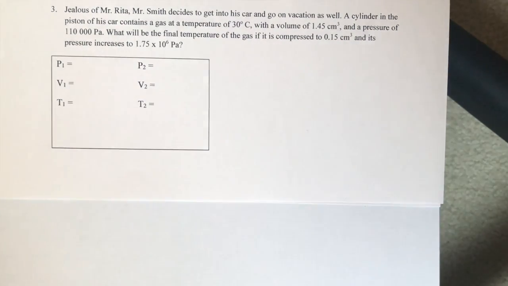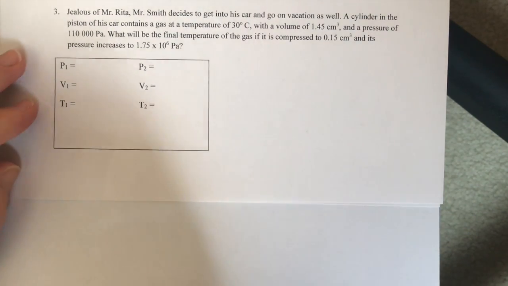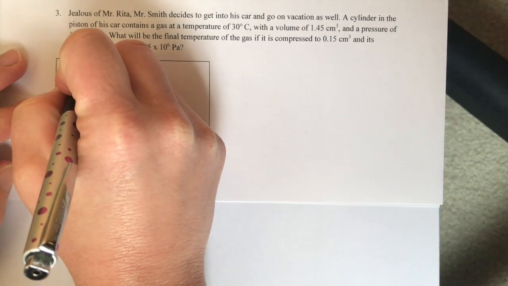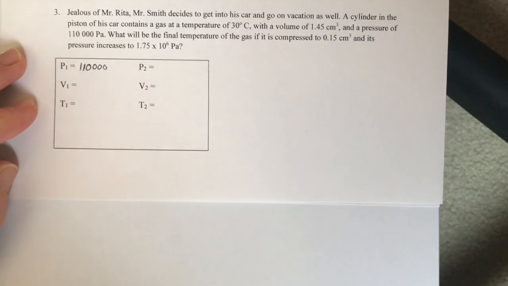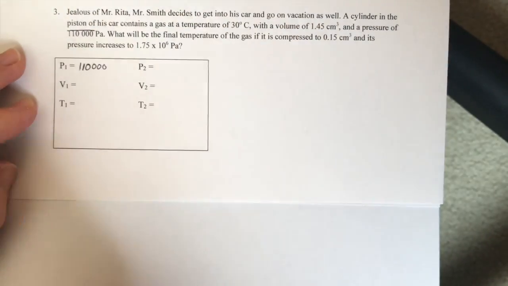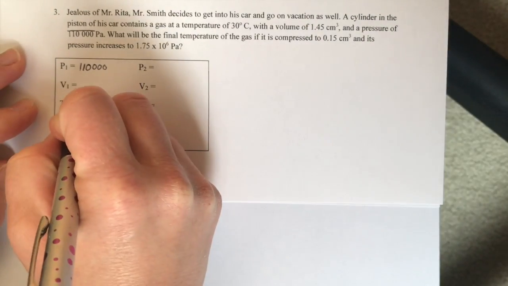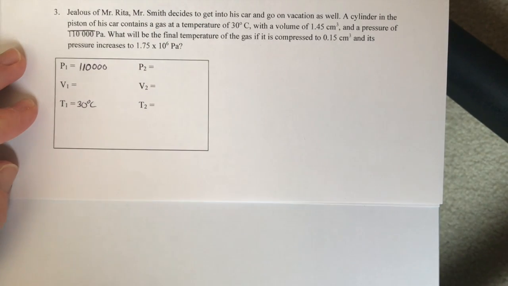Okay, so the first step is to write down our givens. So we know that the pressure is starting out at 110,000 pascals. We also know that the temperature is starting at 30 degrees Celsius. Now we have to be careful. We need temperature in Kelvin, so we have to add 273 to this.